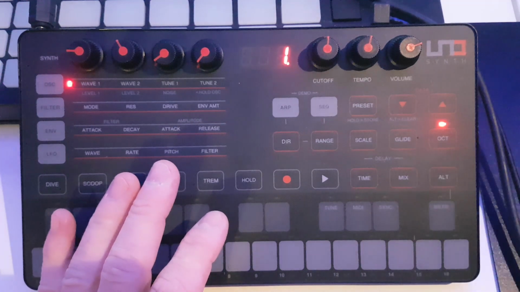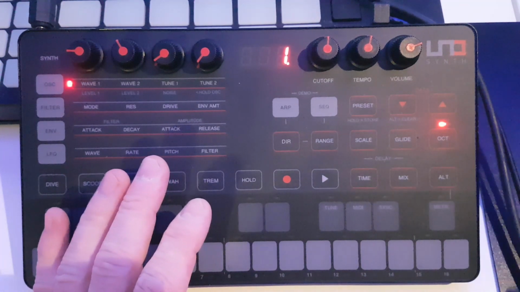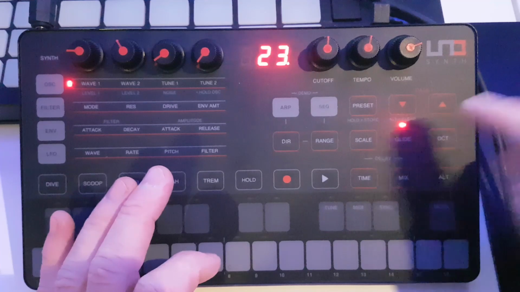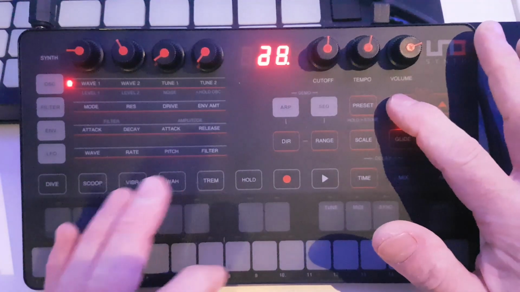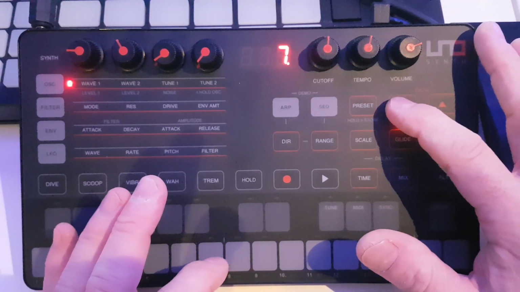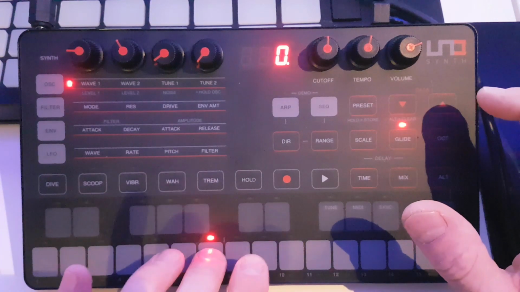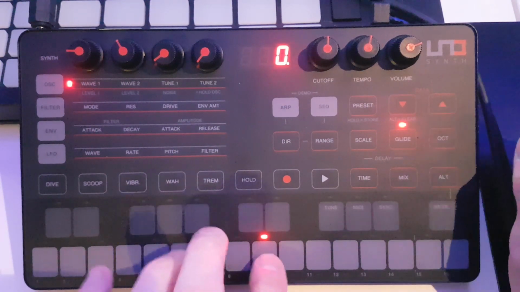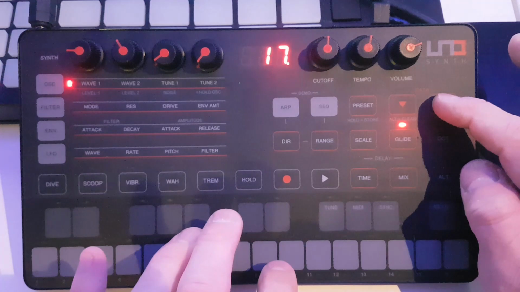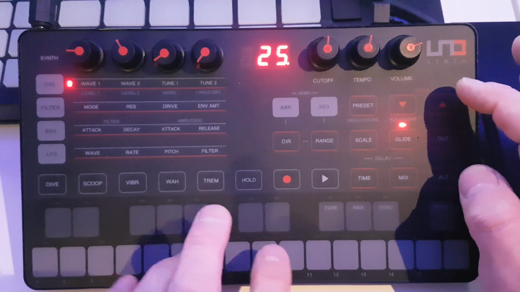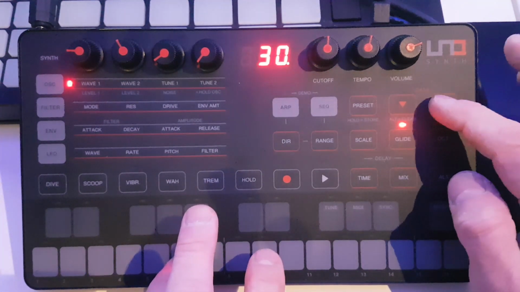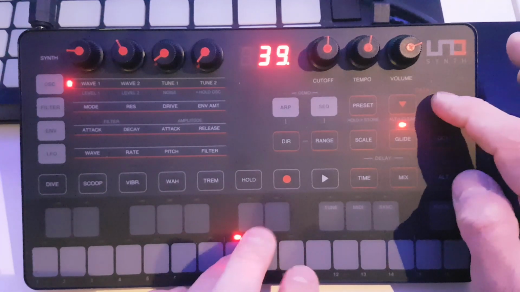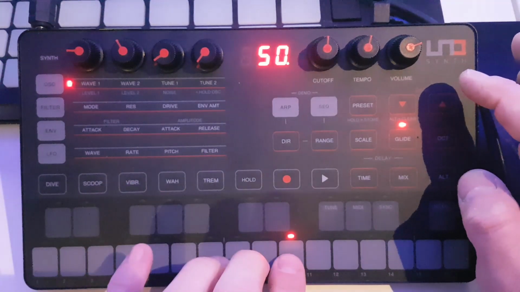We've got a glide button, which is the portamento, slew, whatever you want to call it. If we select that, again, that's going to go from 0, where there's no glide. Okay, if we take that up, you'll start to hear. Let's take it up a bit more.